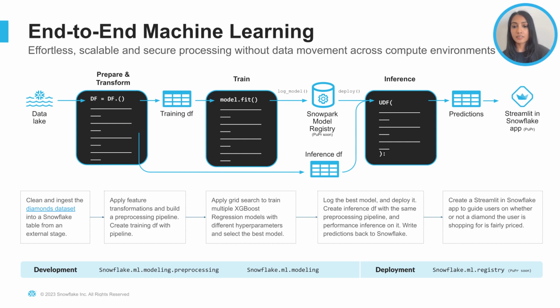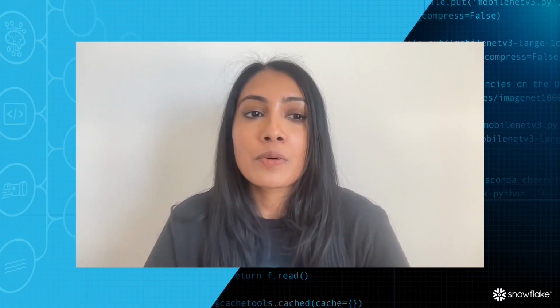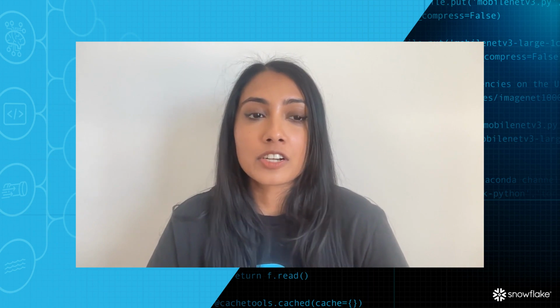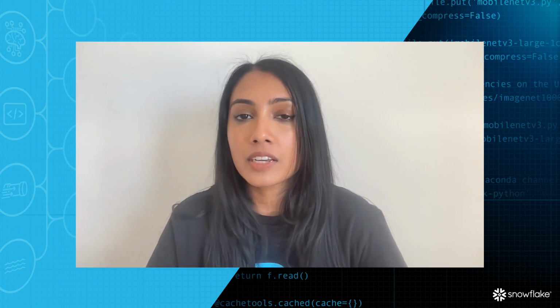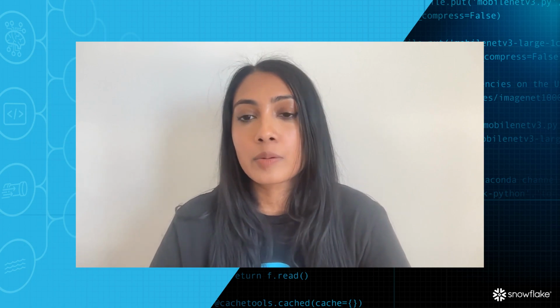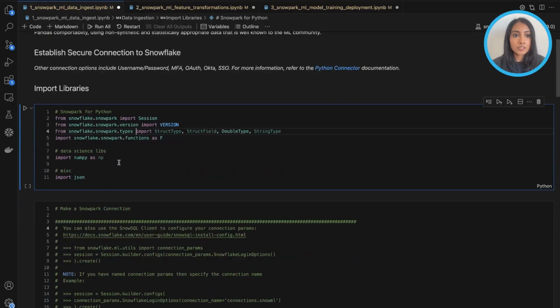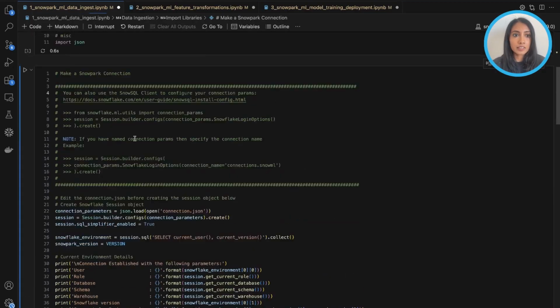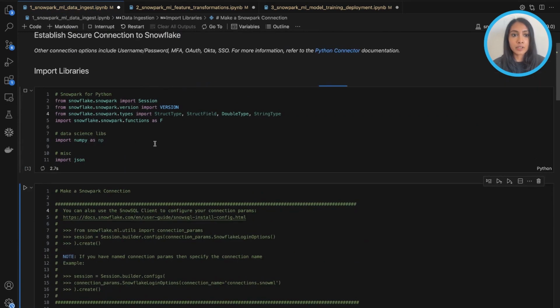So let's get started. In this first notebook, we will walk through the data ingestion portion. We will read in the input data from an external stage, do some data cleaning on top, and then write the final clean data to a Snowflake table. First, we'll import some of the needed libraries. We're importing Snowpark, as well as some data science libraries like NumPy here.